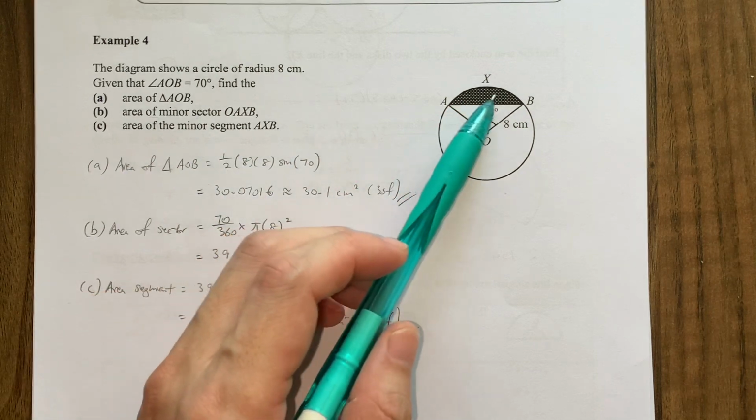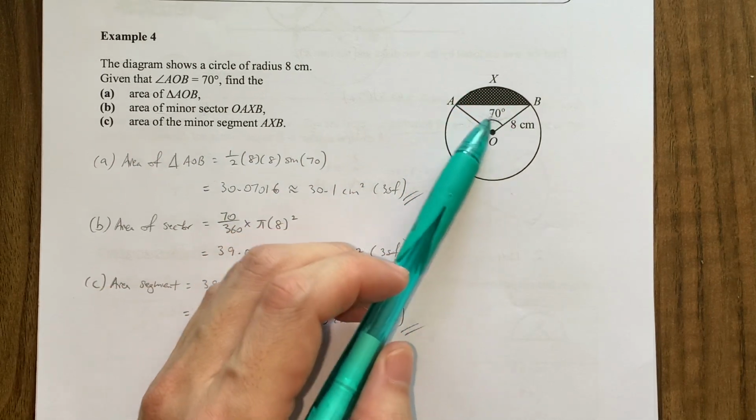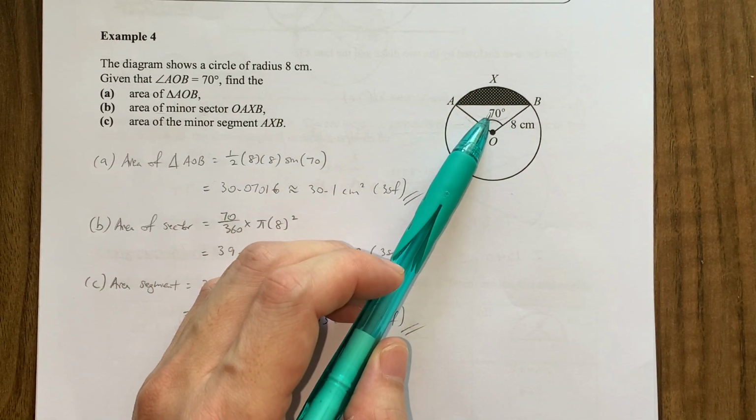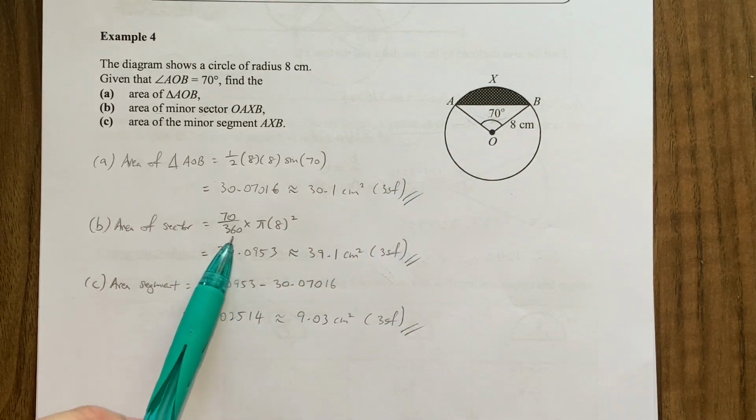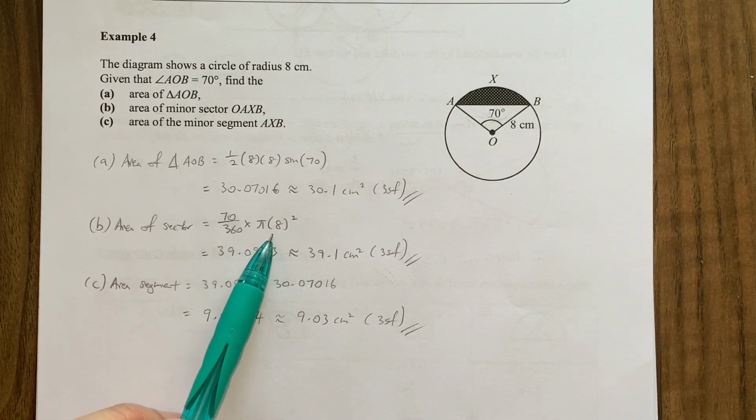After that, I want minor sector. So that will be this pizza here. Okay, so it's 70 over 360 times pi r squared. So 70/360 pi r squared, because I want area of the part of a circle.